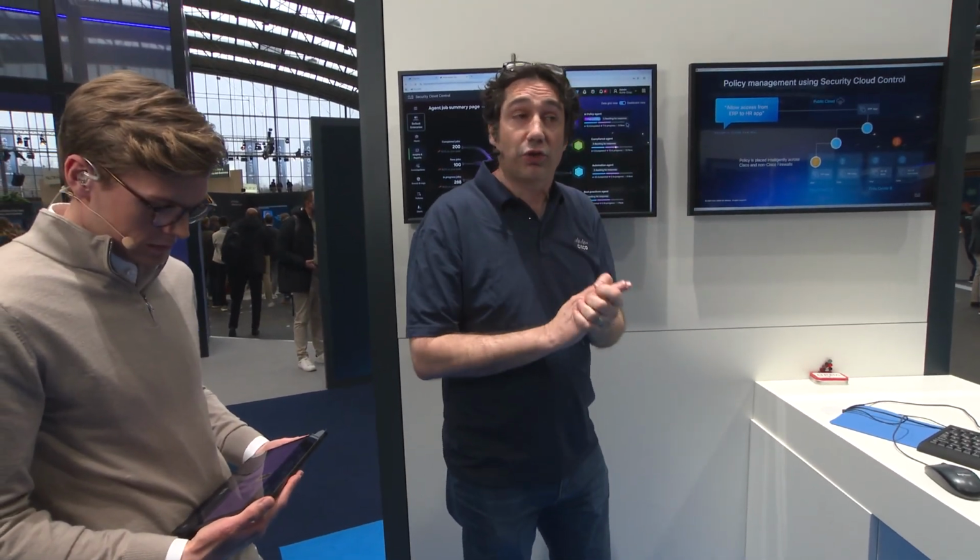Awesome, thank you, Randy. When is this going to be available to customers? So, Mesh Policy Engine is coming very soon, so you'll expect to see it in Security Cloud Control relatively soon, like in the next few months.